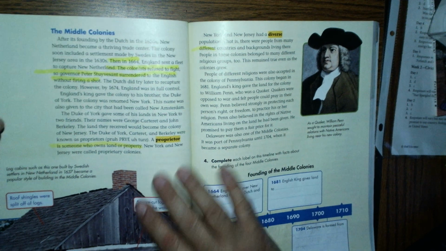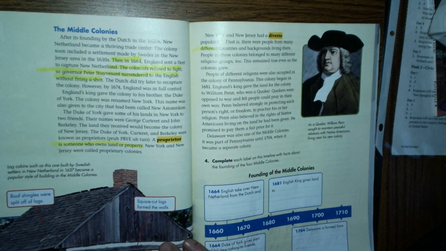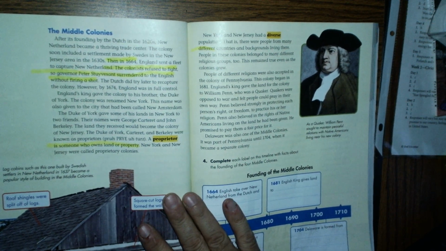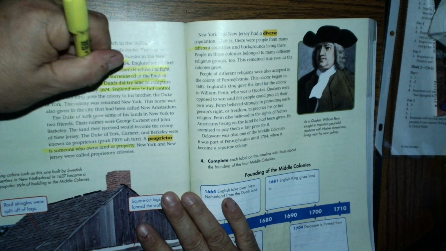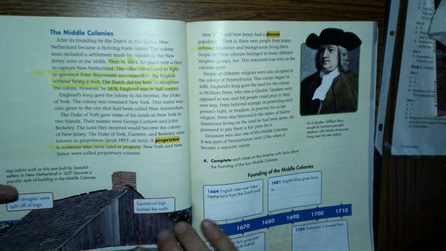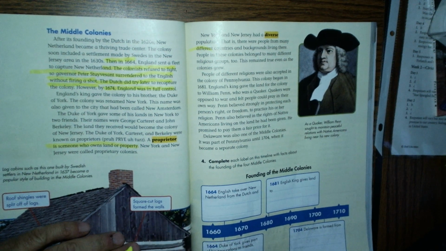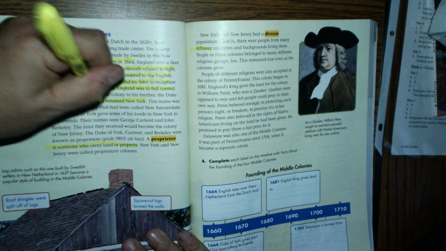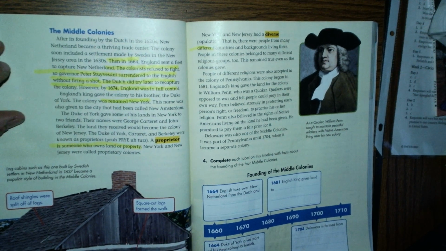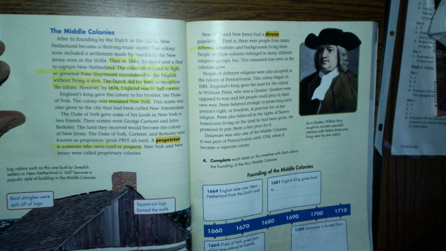And that was 1664. And by 1674, England had full control because the Dutch said, yeah, you know what, we'll try to get that back. But hey, it didn't work. England's king gave the colony to his brother, the Duke of York. The colony was named New York. This name was also given to the city that had been called New Amsterdam.